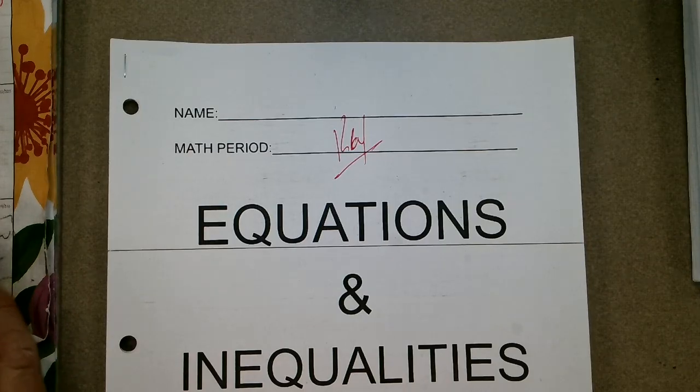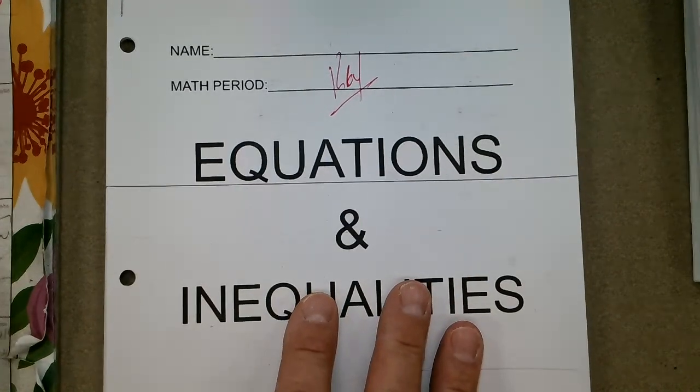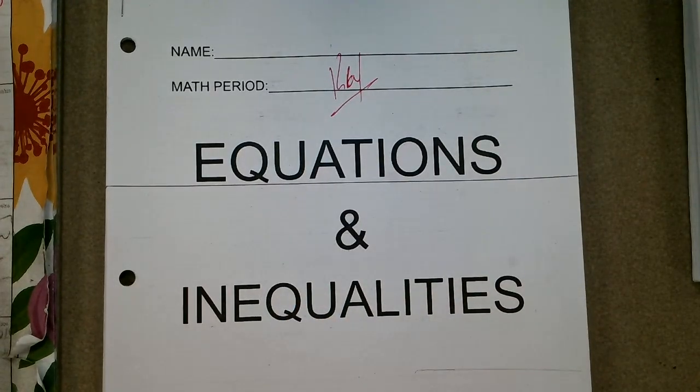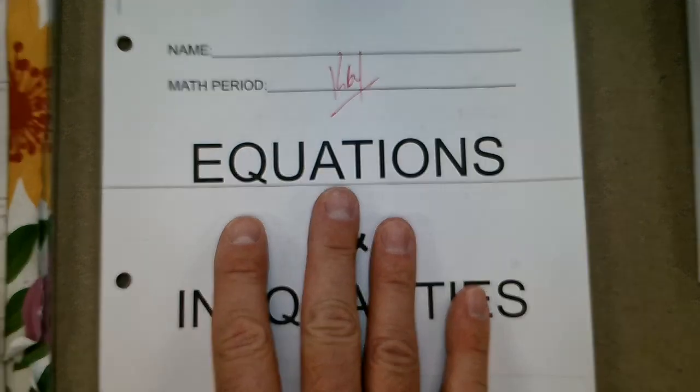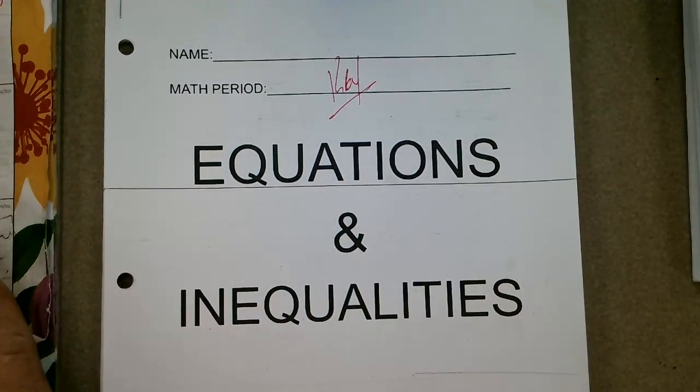Anyway, we're going to go ahead and get started with the equations and inequalities. We're going to be sprinkling in the expressions unit. If you took the test, it was tough because we started online and we had a lot of struggles with that. So we're going to continue to review those things, but we need to keep rolling with equations and inequalities.